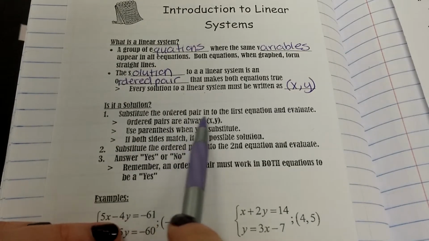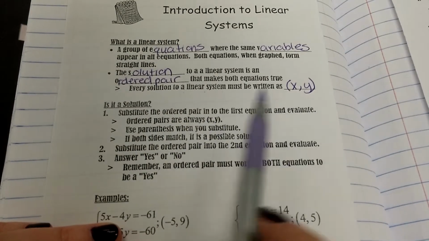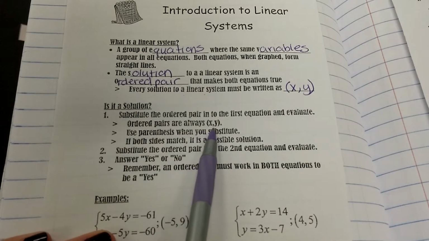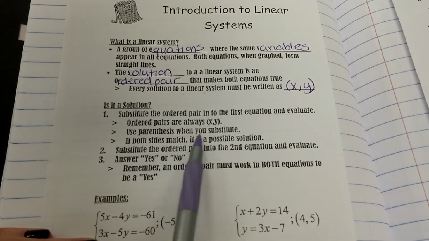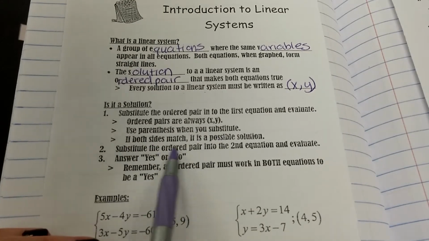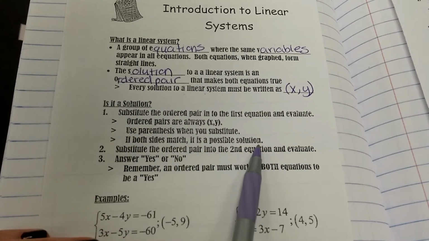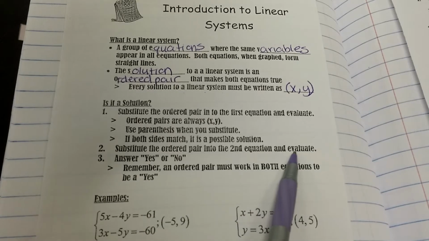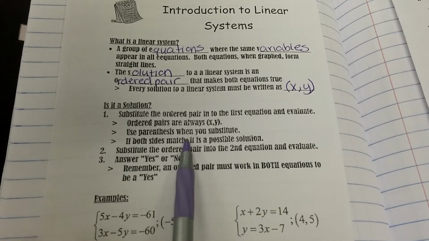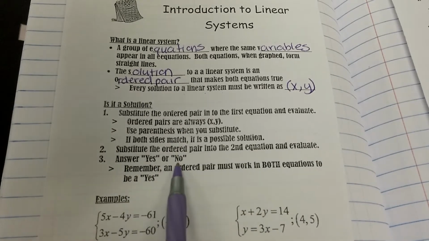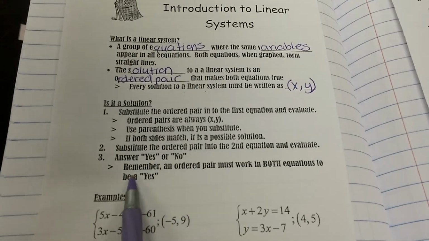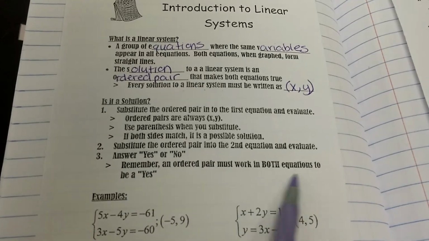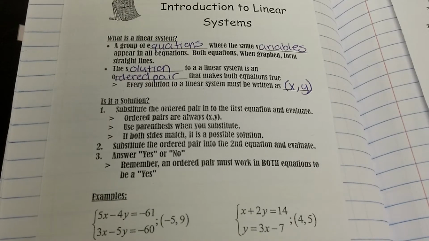First, we substitute the ordered pair into the first equation and evaluate. Ordered pairs are always in the form (x, y). We need to use parentheses when we substitute, and if both sides match, it's a possible solution. Step 2 is to substitute the ordered pair into the second equation and evaluate. Same 3 tips apply. And then we answer yes or no. It's either a solution or it's not. Remember, an ordered pair must work in both equations to be considered a yes.